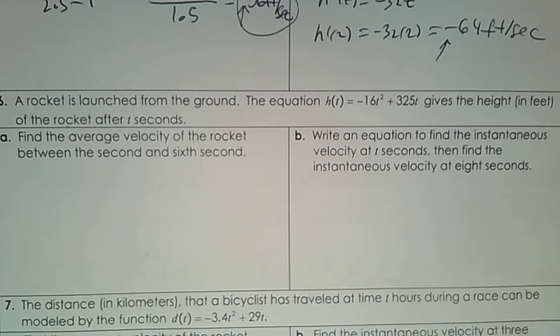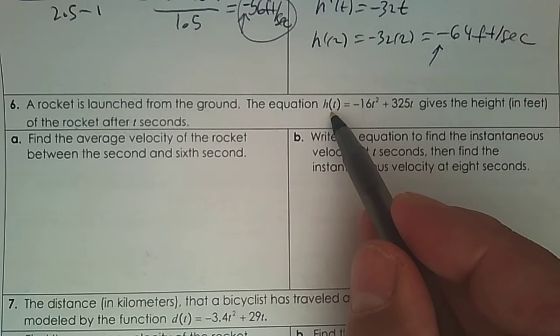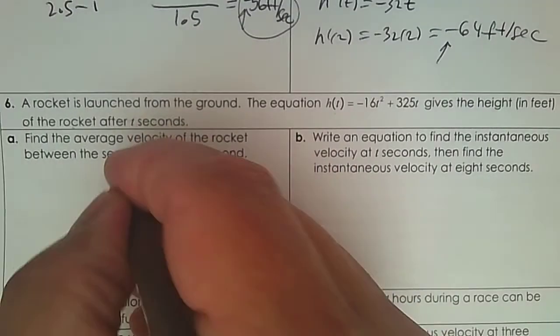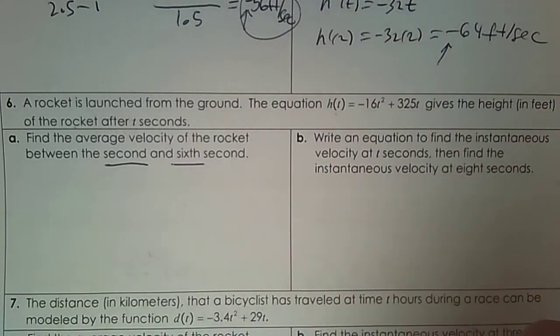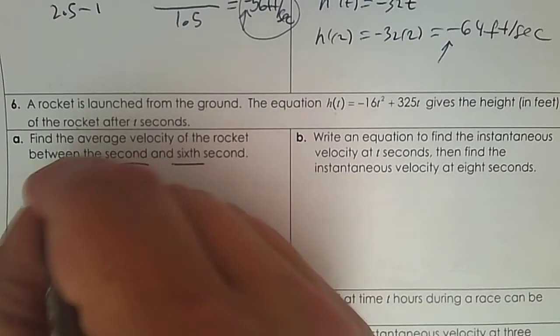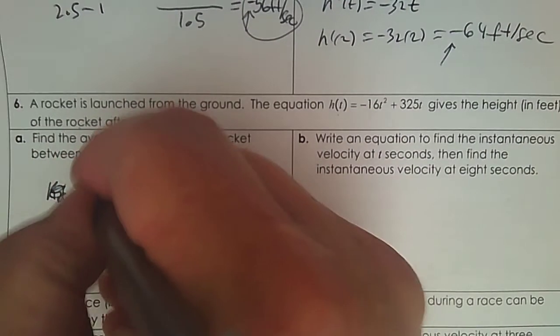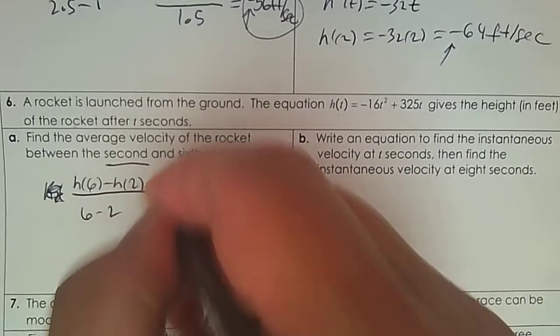Number 6, a rocket, is launched from the ground. You're given an equation. Again, h represents the height, and t is in seconds. Find the average velocity of the rocket between the 2nd second and 6th second. From 2 to 6 seconds, the average velocity is found by h at 6, subtract h at 2, and then 6 take away 2.